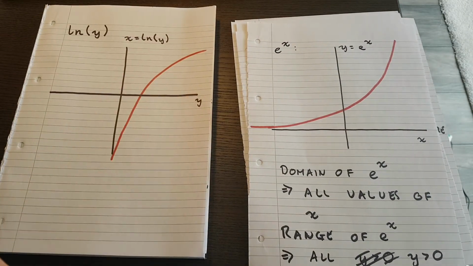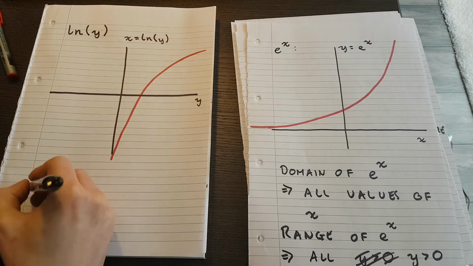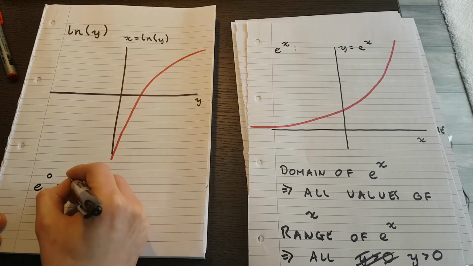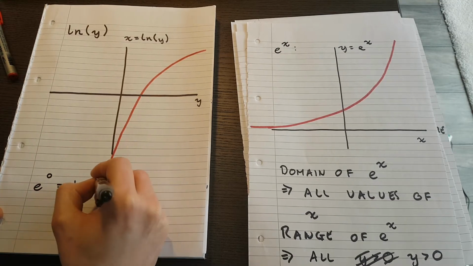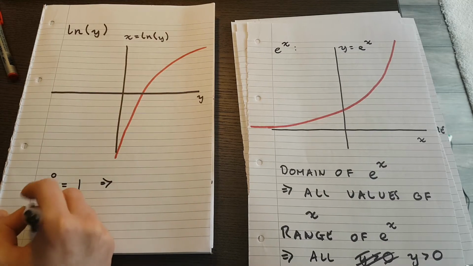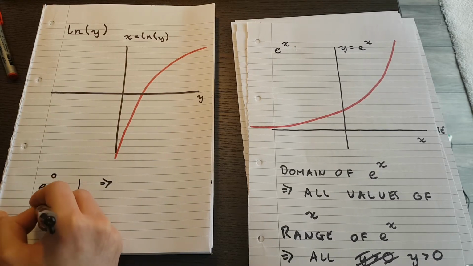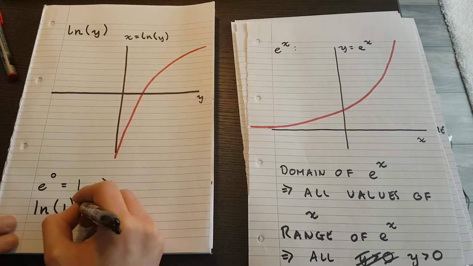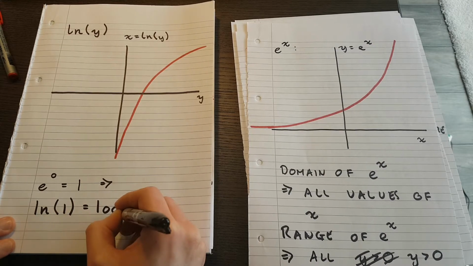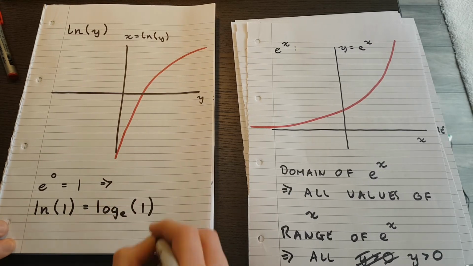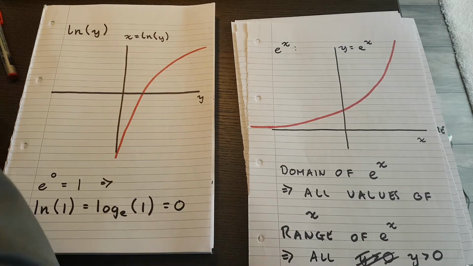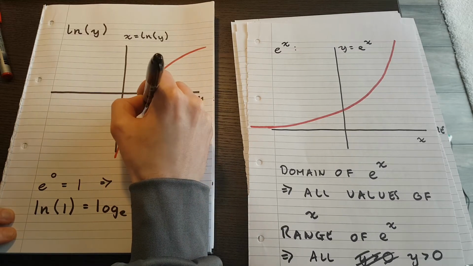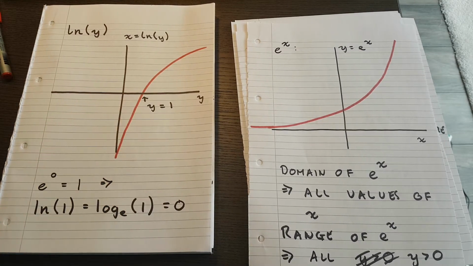And particularly, remember, e to the 0 was equal to 1, and that tells me what? Well, that tells me that if I take the natural log of 1, which is the same thing as the log to the base e of 1, well, that has to give me the power, which is 0. So this number here, that one, is y equal to 1.